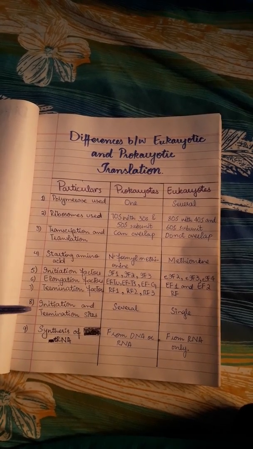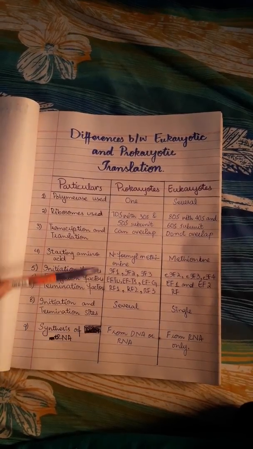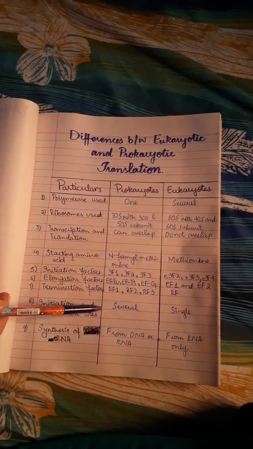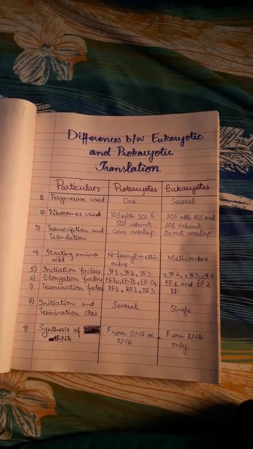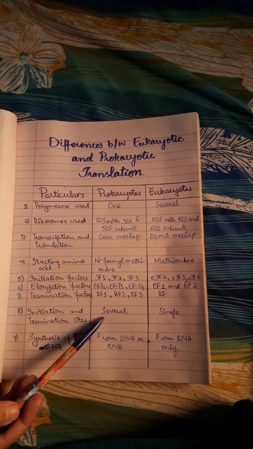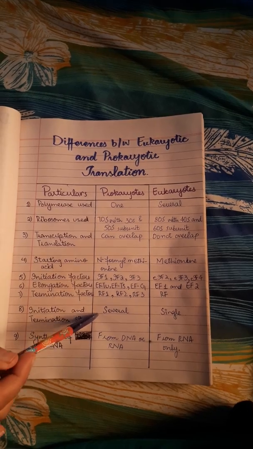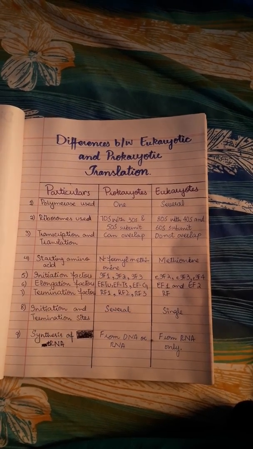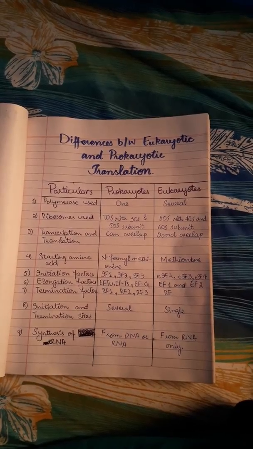And the next is the initiation and termination sites. As in prokaryotes transcription and translation is a continuous process, the initiation and termination sites in prokaryotes are several, but in eukaryotes there is only a single initiation and termination site.